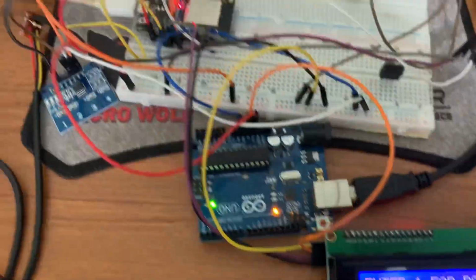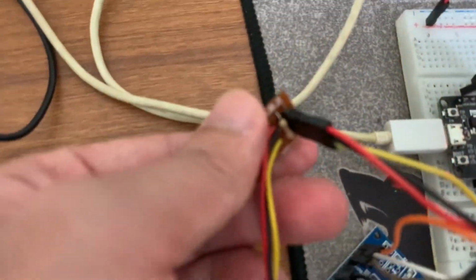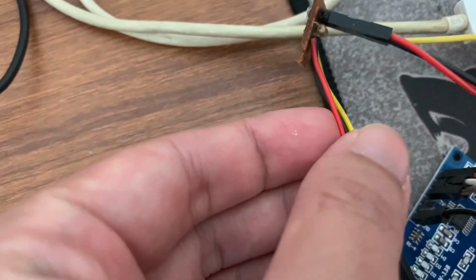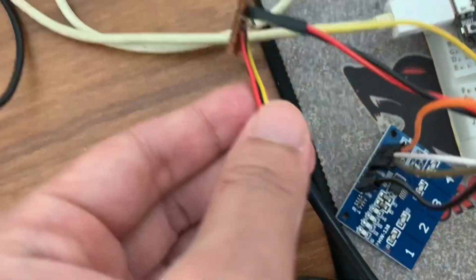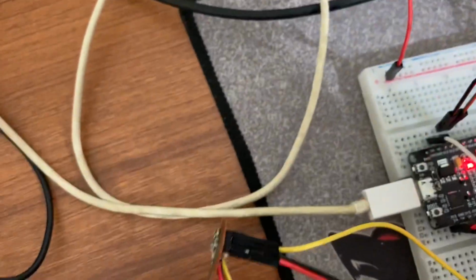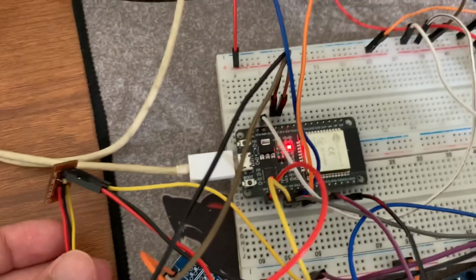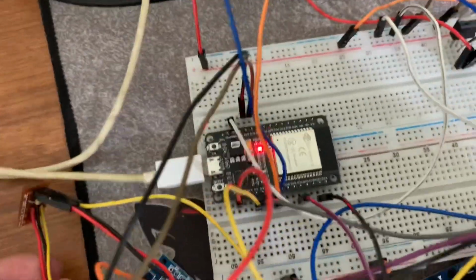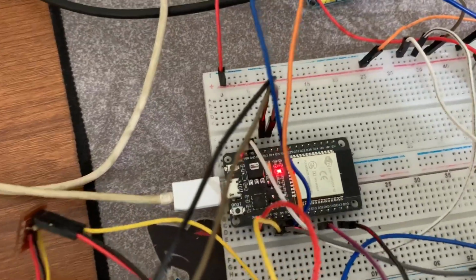Another fact I would like to mention about the waterproof thermal probe is that it has 3 wires, as you can see: the red one, the yellow one, and the black one. In case of the red one, you are going to supply it with either 3.3 volts or 5 volts, but as I'm working with the ESP32, I have to power everything with 3.3 volts.